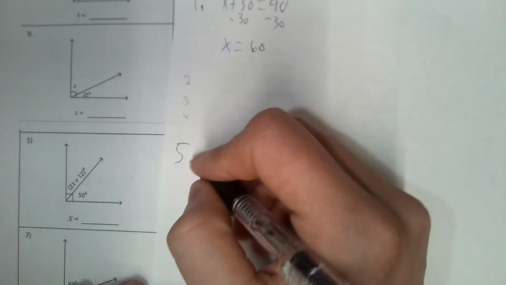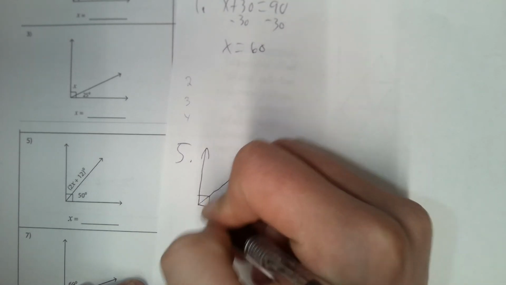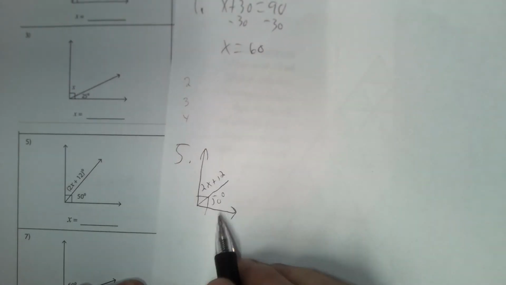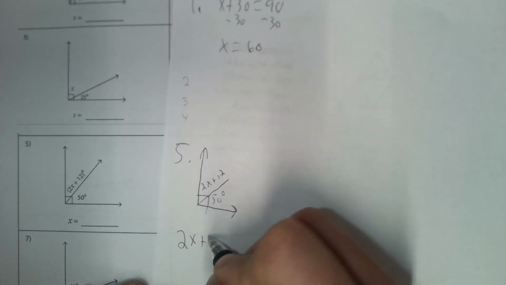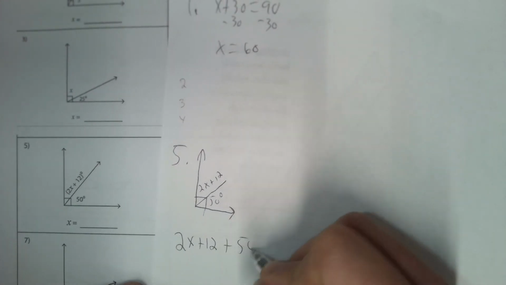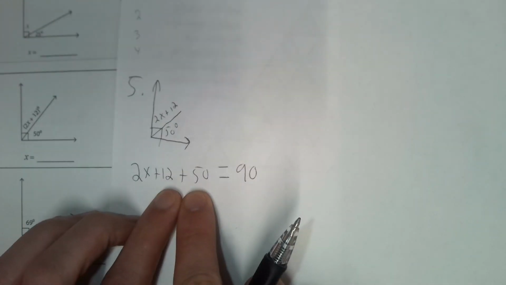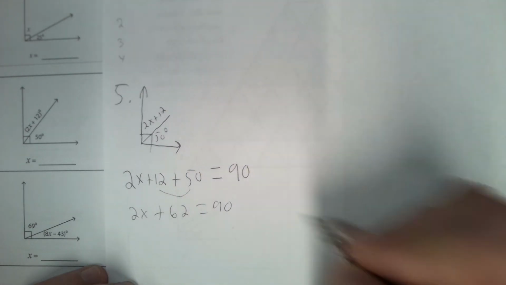Now, if you're back, number 5, this one I am going to redraw. Again, you don't have to redraw them if you don't want to. Some people like to. It's your preference, but I need to see the math. So we have 2x plus 12, and we have 50 degrees here. These two are going to add together. So I have 2x plus 12 plus 50 equals 90, because we have a right angle. I have some like terms that I can combine. I can combine 12 with 50. So we have 2x plus 62 equals 90.